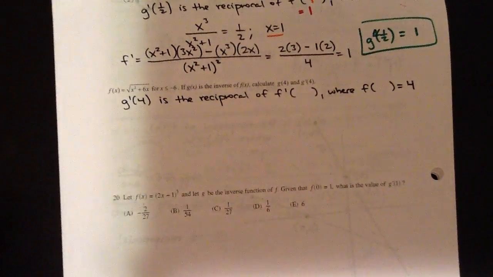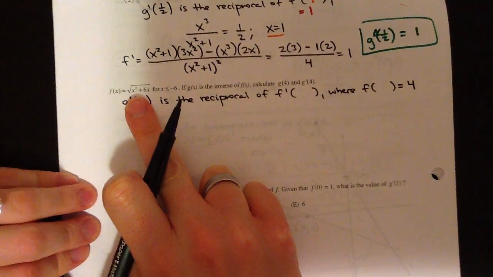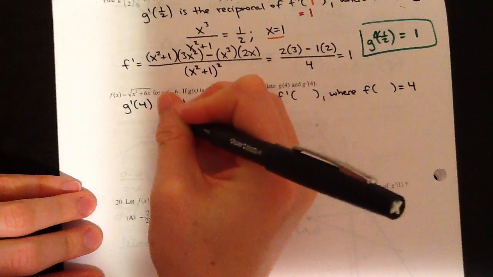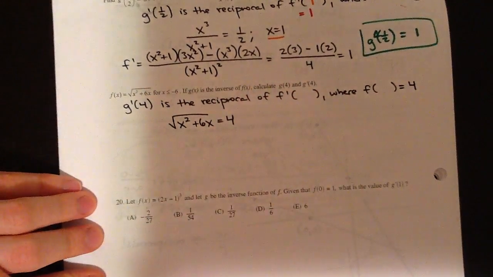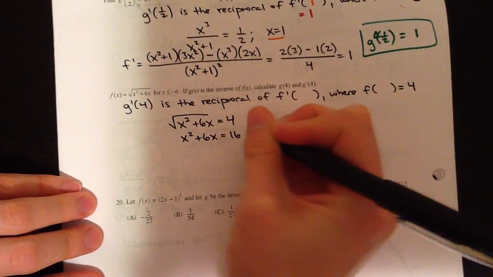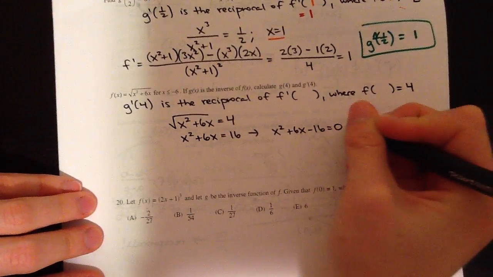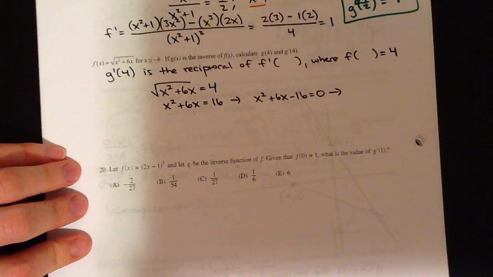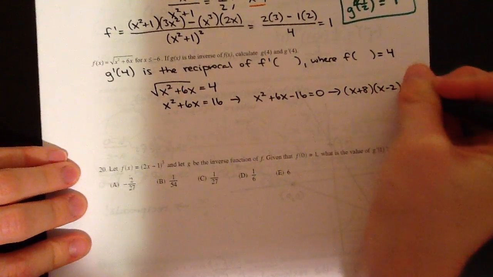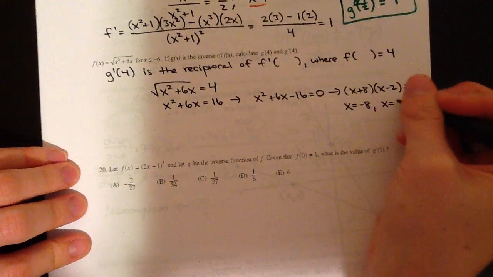Okay, so just like we did up above, we know here that this is a y value for the function. So we set the function equal to that y value, and then we solve for x. First thing I do is I square both sides. And then I can subtract the 16. Then I can factor it down. So what multiplies to -16 and adds to 6? That would be a +8 and a -2. So last thing, I solve these. I get an x value of -8 and an x value of +2.